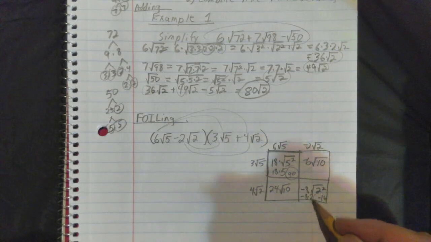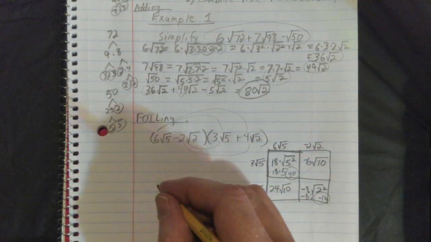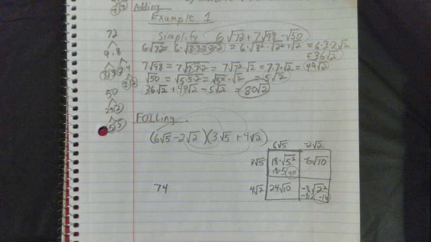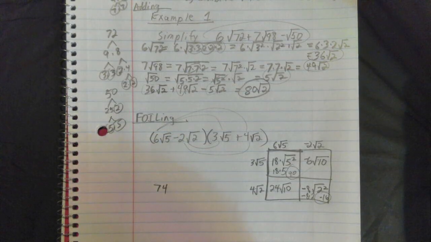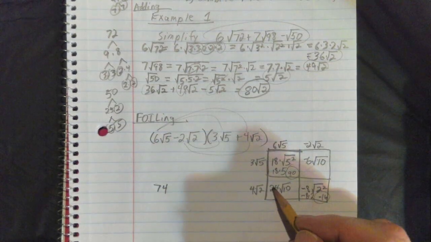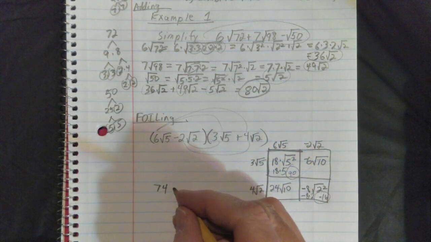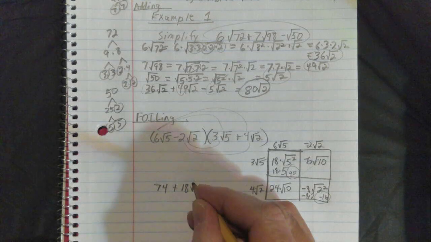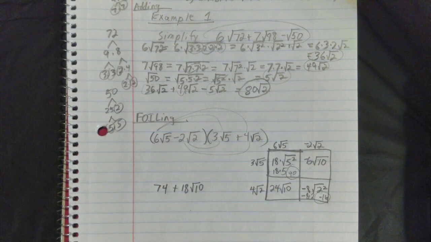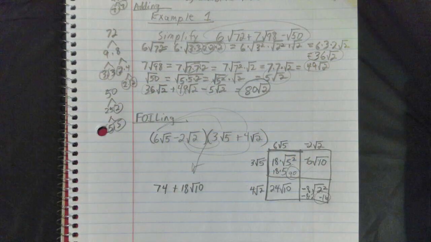Alright, so 90 minus 16 is 74. 24 minus 6. 24 radical 10 minus 6 radical 10 is 18 radical 10. And that's what the answer to this product is.